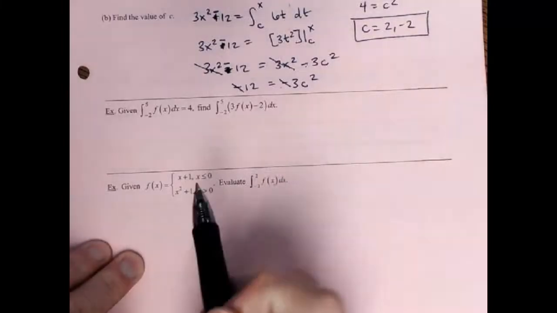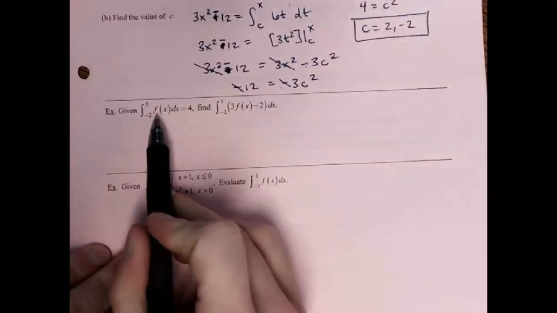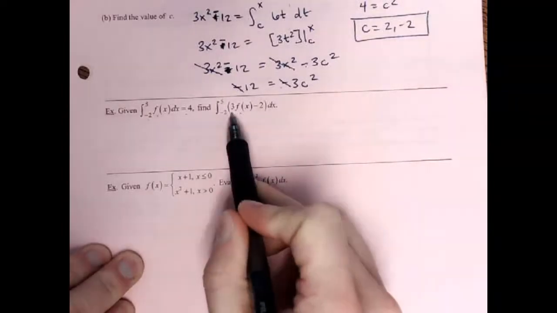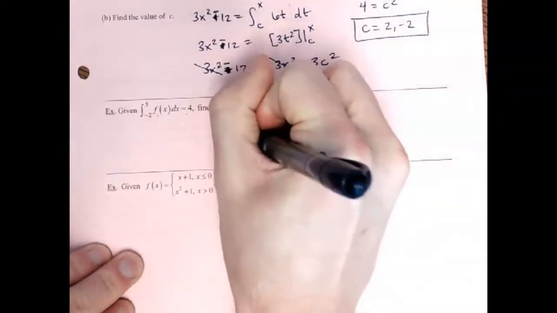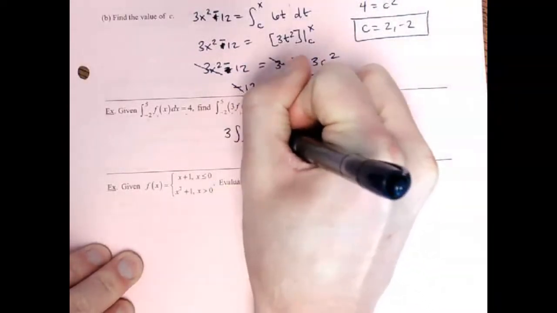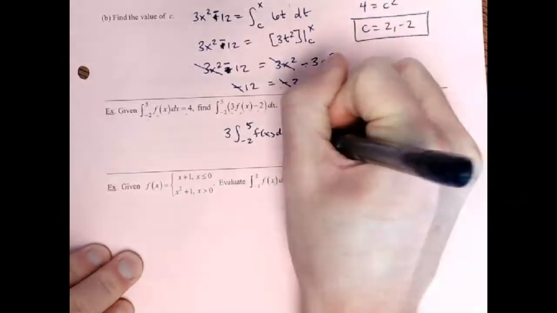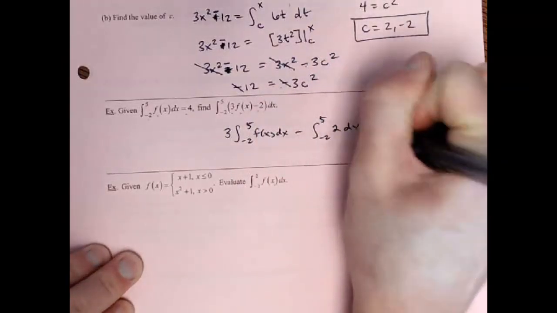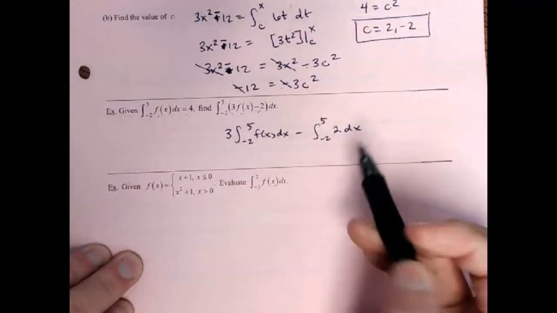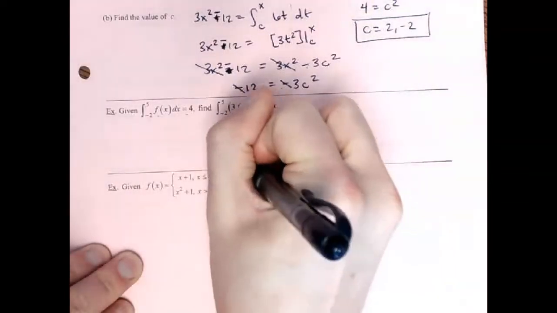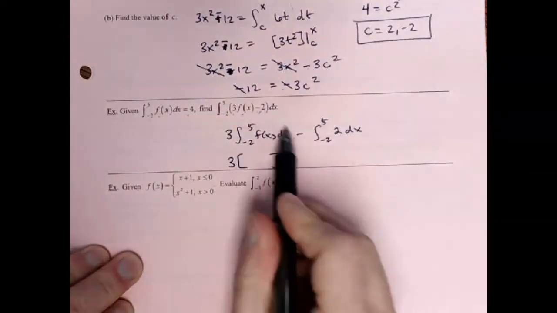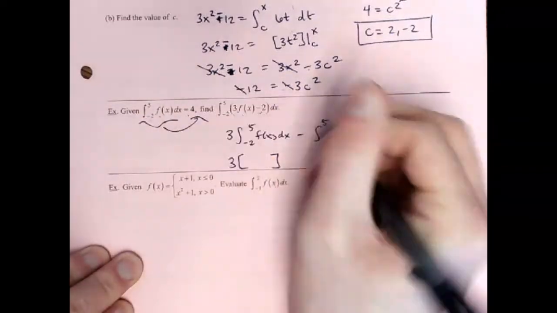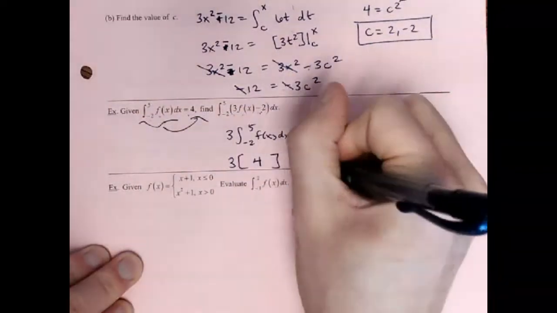All right, so it tells me the integration from negative 2 to 5 of f is 4. Then I see f from 2 to 5. Okay, but I got this 3 and I got the minus 2, so I have 3 times the integration of f, minus, then I need the integration of 2, right? Don't just subtract the 2. That 2 is a function that must be integrated. So 3, and then we know what all of this is, right? The question tells me all of this is 4, and then minus the integration of 2.